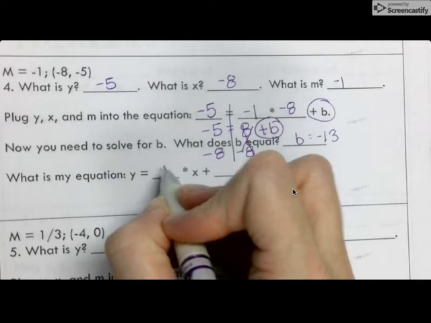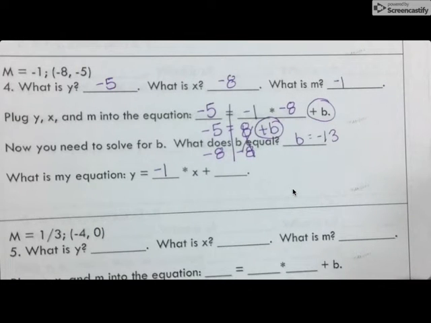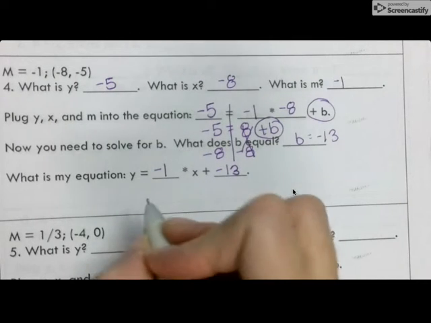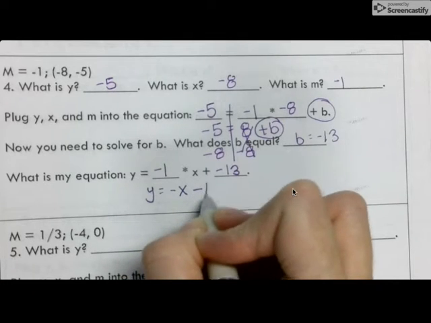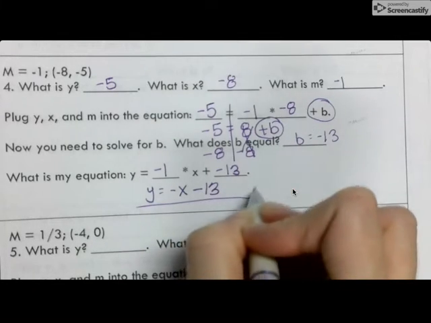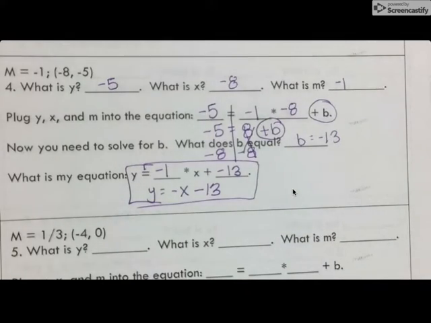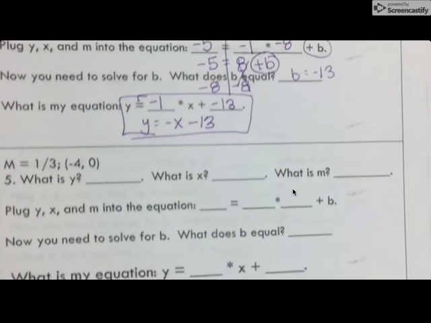So this would be y equals, in place of m, we are going to put what m is. In place of b, we are going to put negative 13. You could also write this as negative x minus 13. Both of these say the same exact thing. Okay, let's do one more together before we start working on our own.